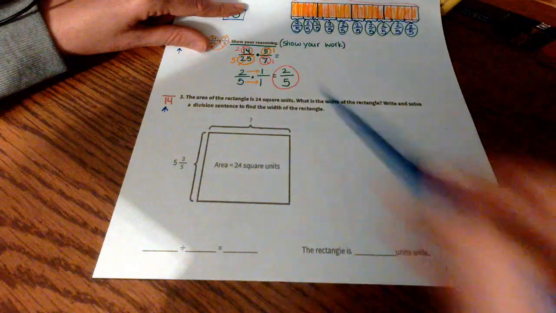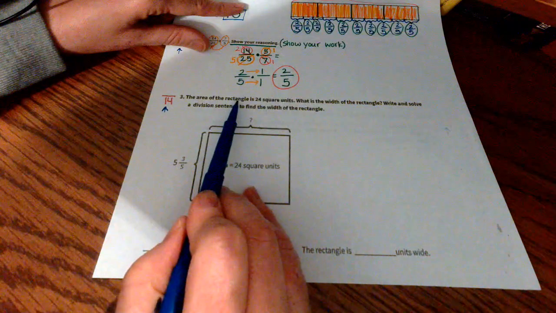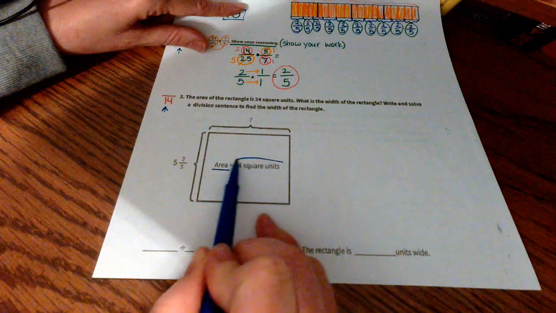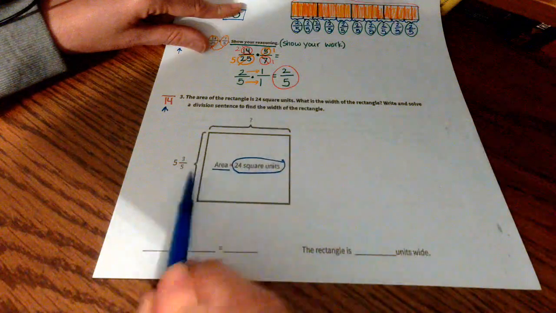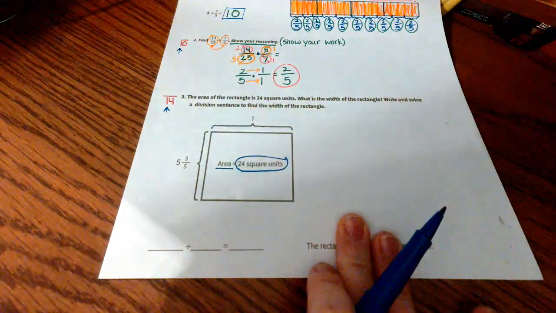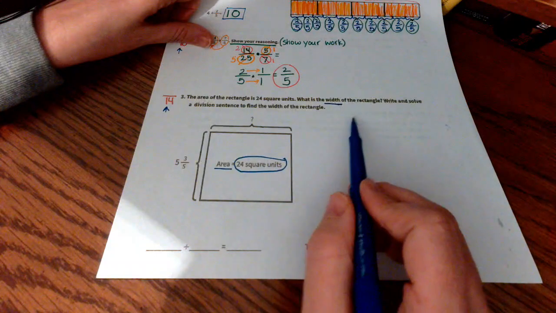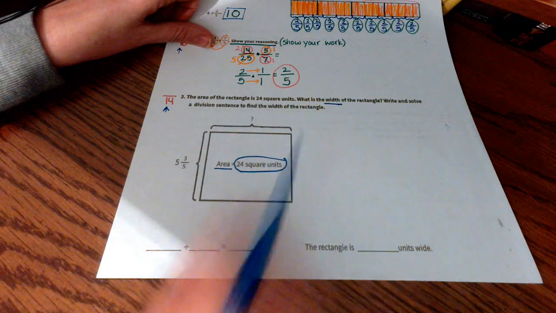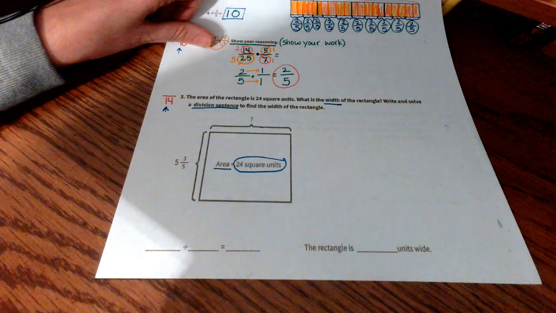All right, now the first thing that we have to know, because this says the area of the rectangle is 24 square units. I can see that right there. The area is 24 square units. That means that if I broke this up into squares, there would be 24 of them that cover this space, okay? And it says, what is the width of the rectangle? Write and solve a division sentence to find the width of the rectangle. A division sentence is the same as an equation.